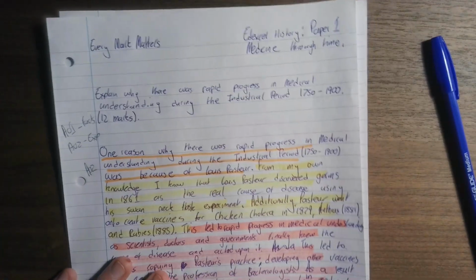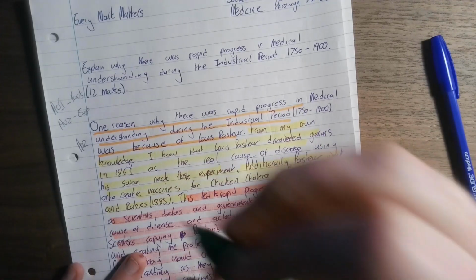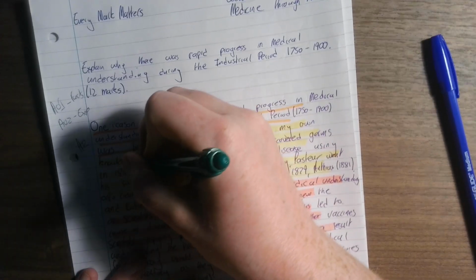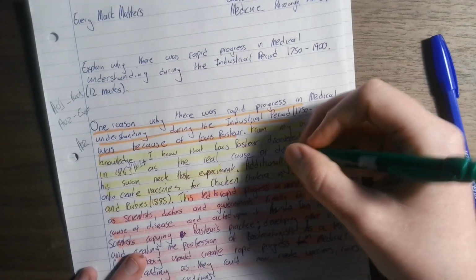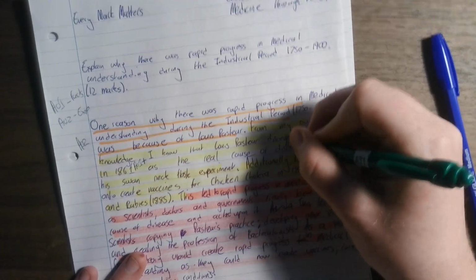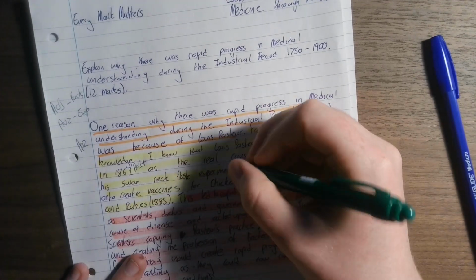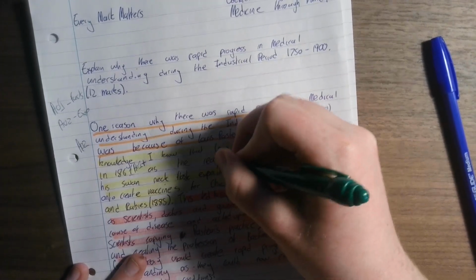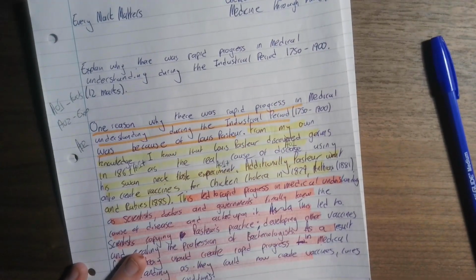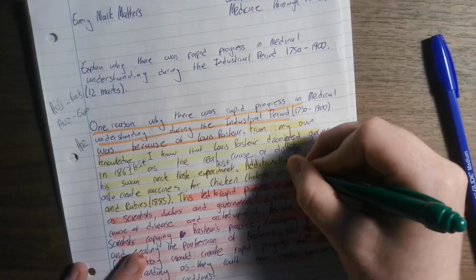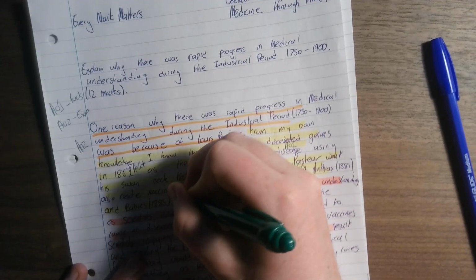So let's have a quick look here then. From my own knowledge, I know that Louis Pasteur discovered germs in 1861. Well, there's precise knowledge, isn't it? So I'm going to put AO1 plus as the real cause of disease. Again, I think that's AO1. I won't call that AO1 plus, but it's precise. Using his swan neck flask experiment, that is almost certainly precise. So I'm going to put AO1 plus. Additionally, Pasteur went on to create vaccines for chicken cholera, and you can see exactly where I'm going here. Loads of AO1 plus.